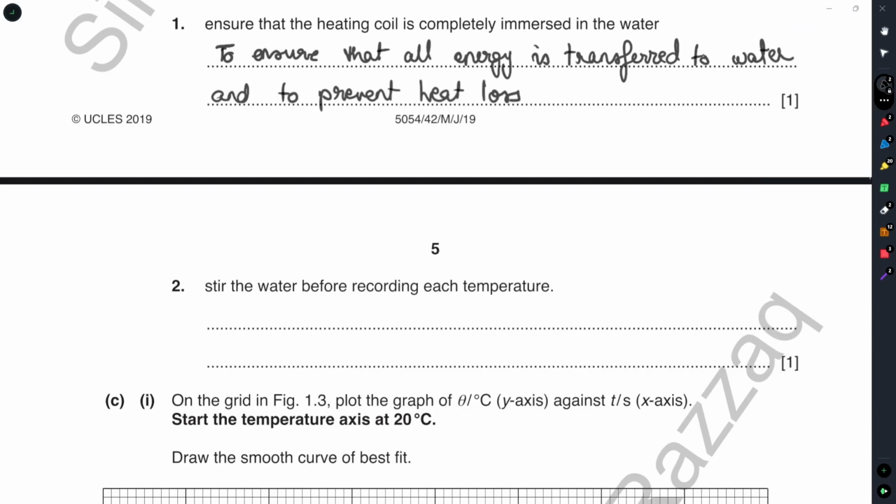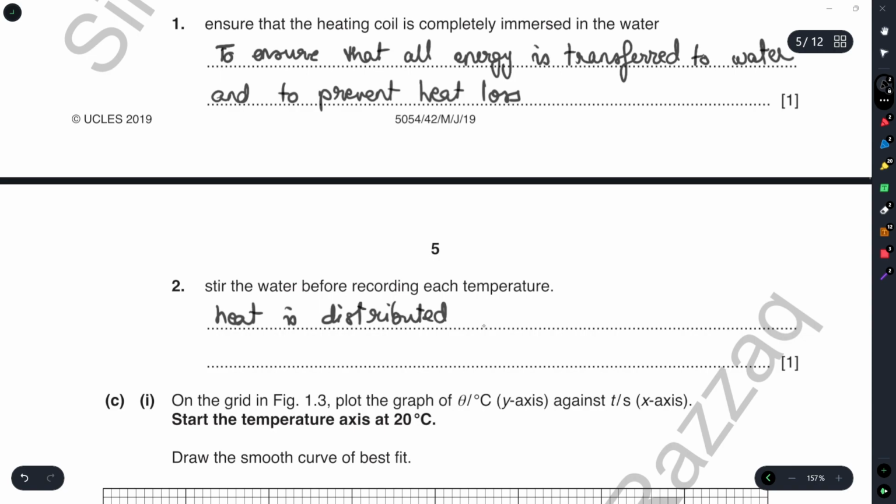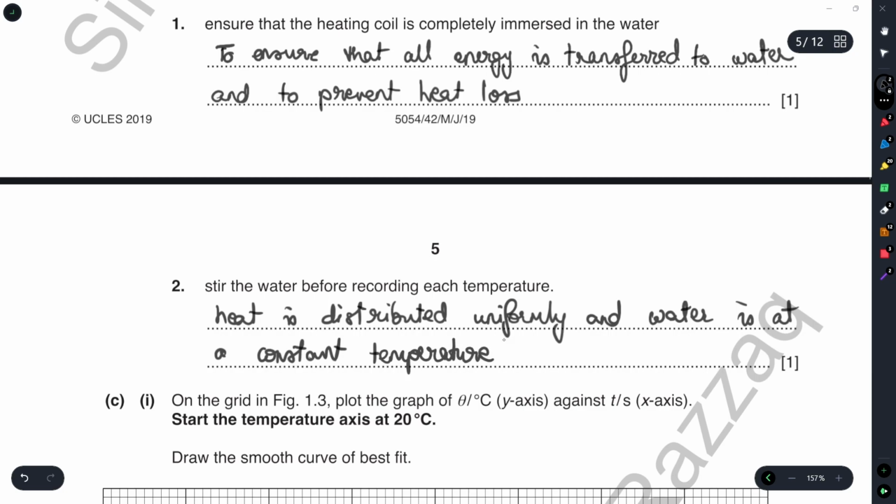Stir the water before recording each temperature. So heat is distributed uniformly and water is at a constant temperature. Otherwise, if you don't stir, let's say for example there is water and the heater is lying here, then this side will have a much higher temperature versus this side right here, which may have a lower temperature.